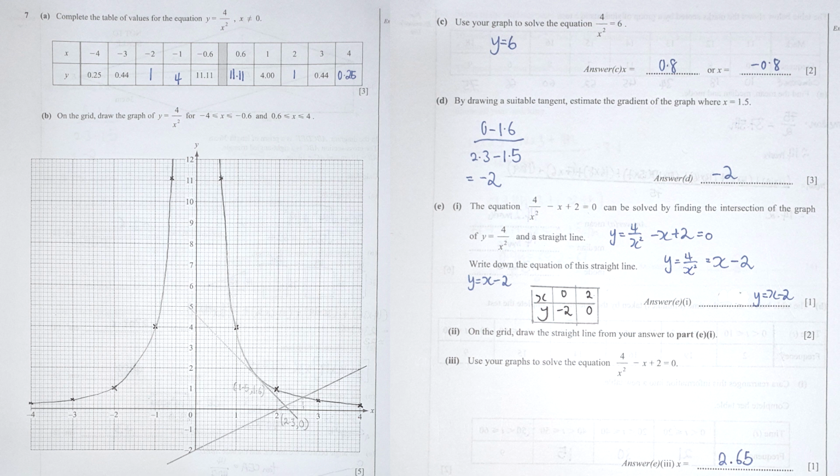In section E, I compared this given equation, 4 over x squared minus x plus 2 equals 0. So you're required to adjust this formula and change it back into its original form by shifting the excess information to the other side. So you will have y equals 4 over x squared, this is your original line, equals to, I shift the negative x to the other side, I get positive x. I shift the positive 2 to the other side, I get -2. Hence, you will have a new equation as y equals x minus 2.